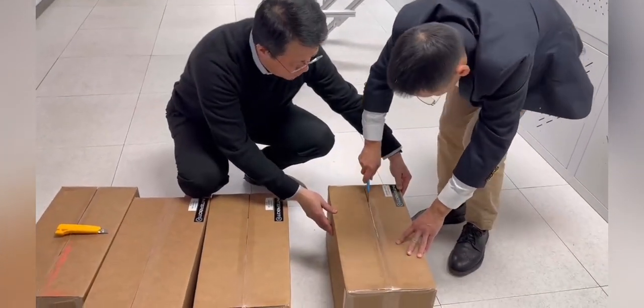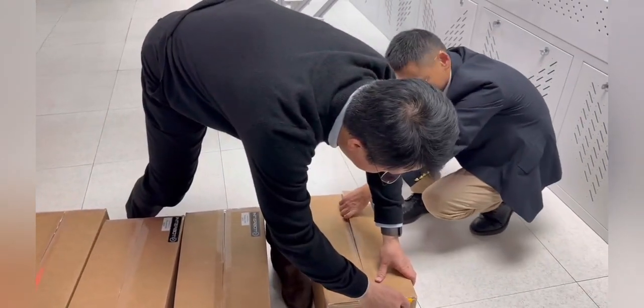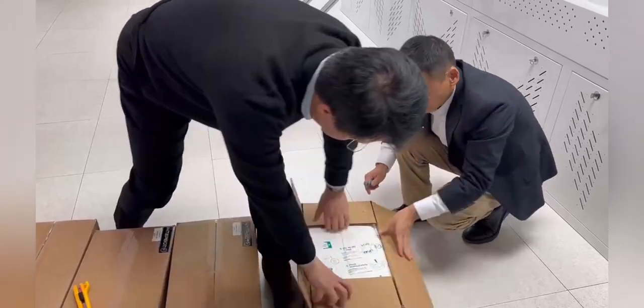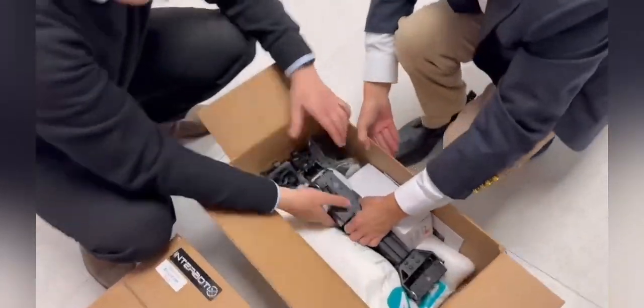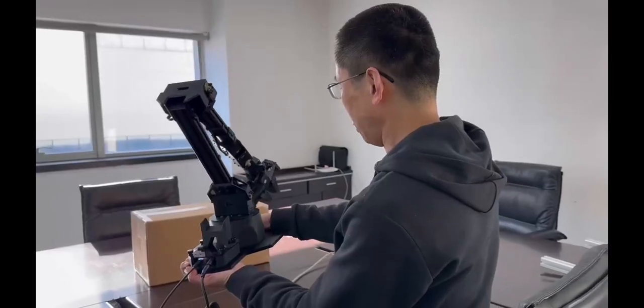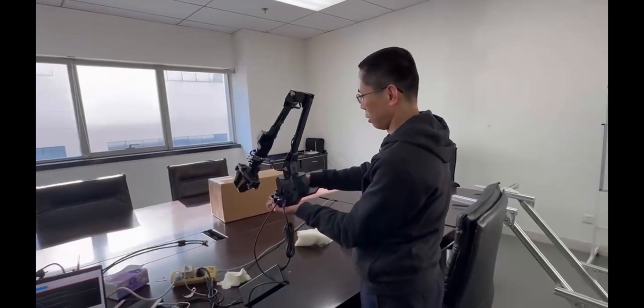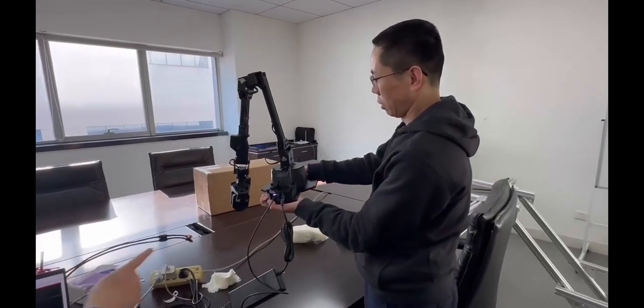Last week, we received the robotic arms from Interbotics via express delivery from the United States. We wrote several Python programs to control the robotic arm using the Interbotics APIs. We conducted double verification through simulation and actual operation. The achievement of last week was to control the robotic arm using the Interbotics APIs.